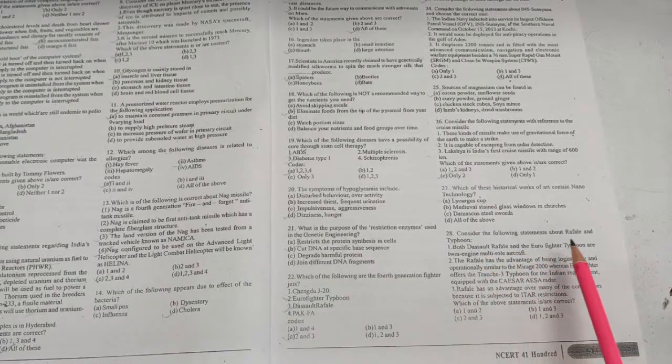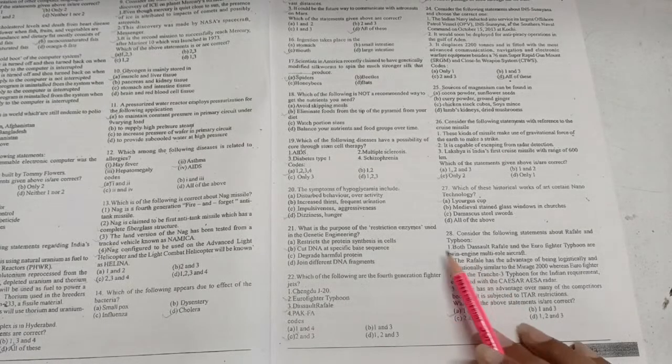Consider the following statements about Rafale and Typhoon. Both the Assault Rafale and the Eurofighter Typhoon are twin-engine multi-role aircraft. The Rafale had the advantage of being logistically and operationally similar to the Mirage 2000, whereas Eurofighter offers the Tranche 3 Typhoon for the Indian requirement, equipped with the Kisaresa radar. Rafale has an advantage over many of the competitors because it is subjected to ITA restrictions. Which of the above statements is or are correct? इसका आंसर है ऑप्शन ए 1 and 2.